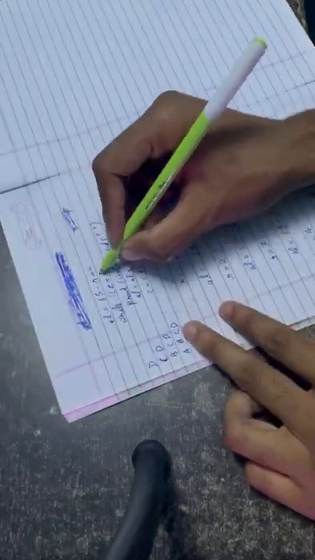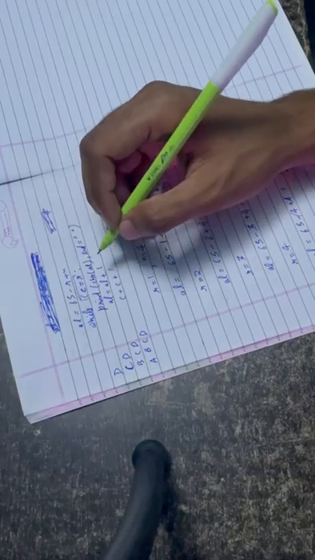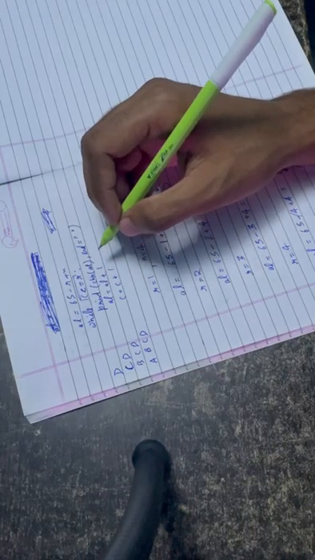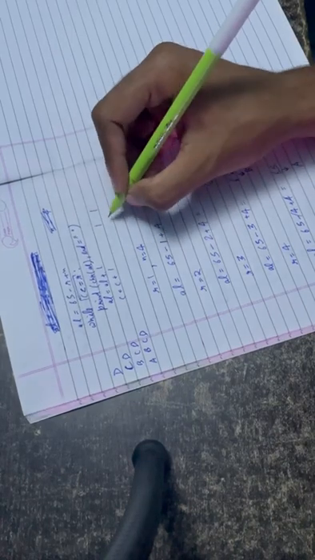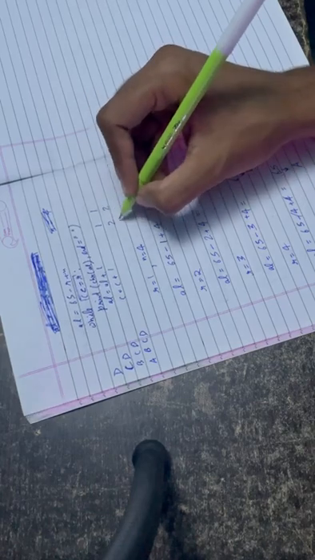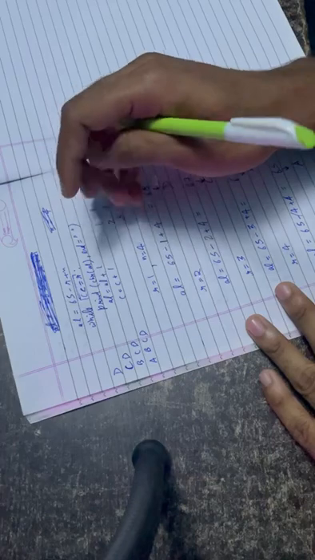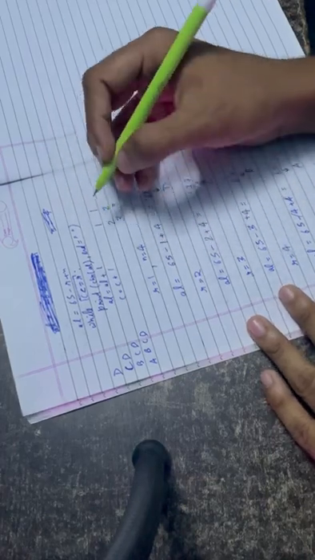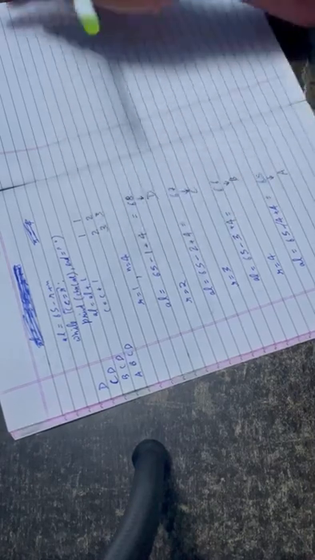For this line, C is less than or equal to R, the column will move until the number of rows. For row 1, column will move until 1. For row 2, column will move until 2. For 3, it will move until 3. So the column is equal to the number of rows.